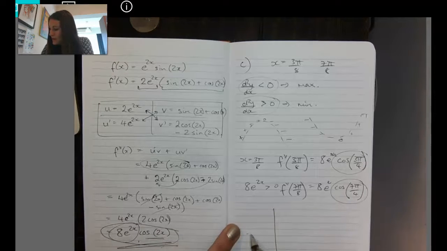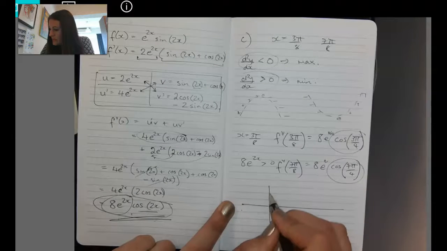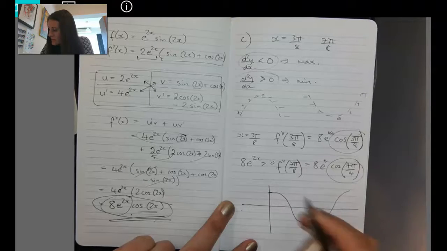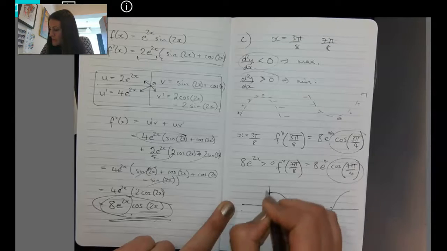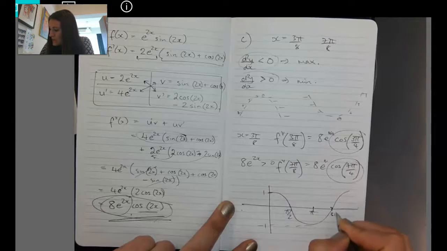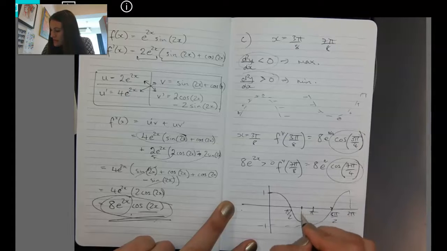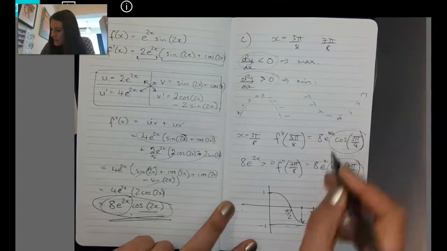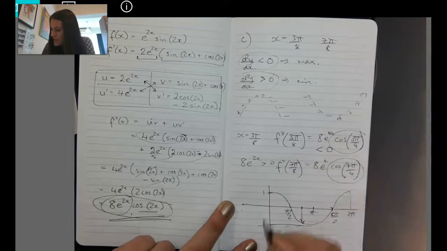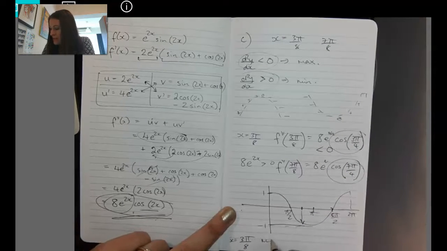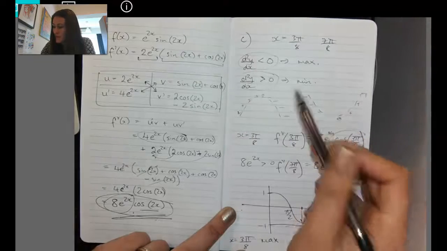So I'll draw out my cos curve. My cos curve, remember, looks roughly like this. This is pi over 2. This is pi, where it reaches a minimum of -1. Here it's 0 again at 3 pi over 2, and then at 2 pi it is 1 again. So cos of 3/4 pi is here, right? So that's negative. So this whole thing is negative, which means when x is 3 pi over 8, that's a maximum. Second derivative negative, it's a maximum.